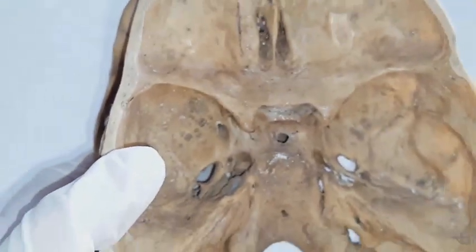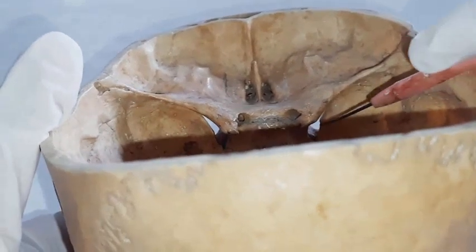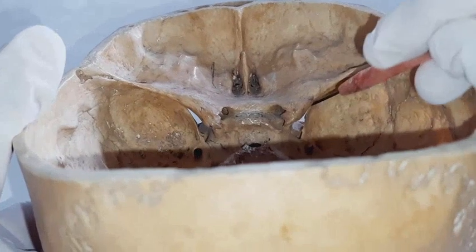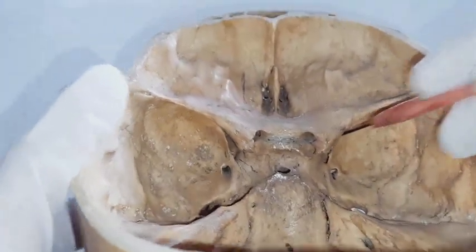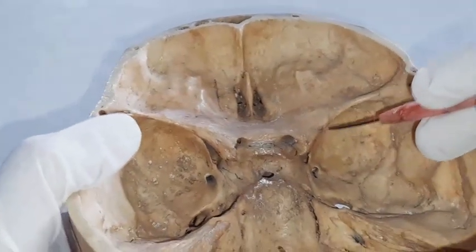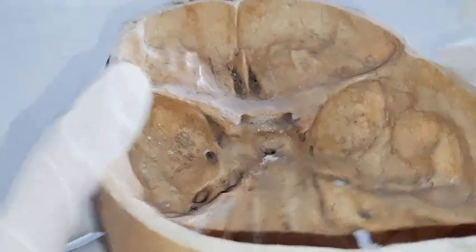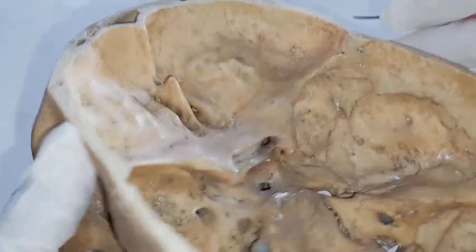So underneath this lesser wing of the sphenoid, you are seeing this oblique shaped fissure. This is the superior orbital fissure. Now the structures passing through the superior orbital fissure, you are going to study in detail when you study the norma frontalis and the details of the orbit.